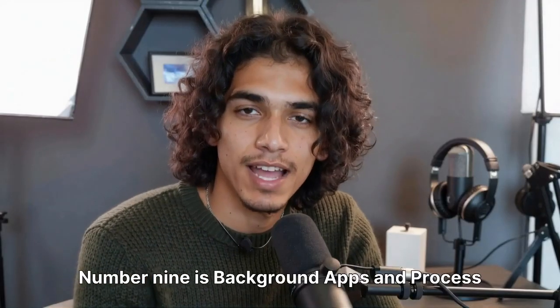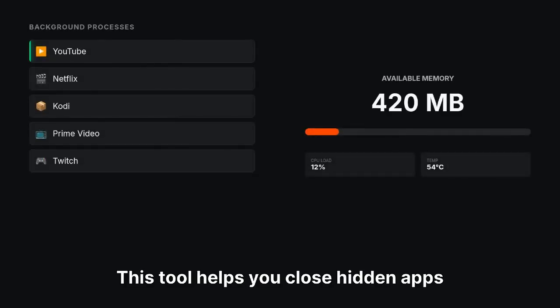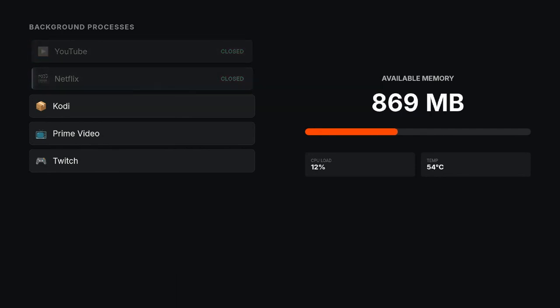Number 9 is Background Apps and Process List. Use this to keep your stick fast. This tool helps you close hidden apps that are running in the background and slowing you down.